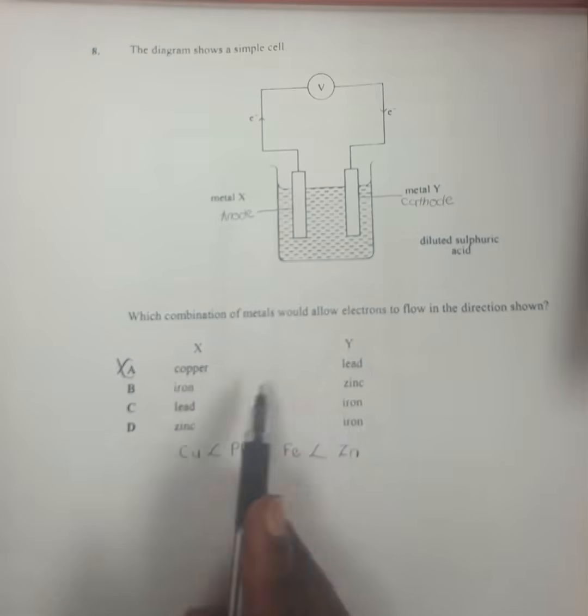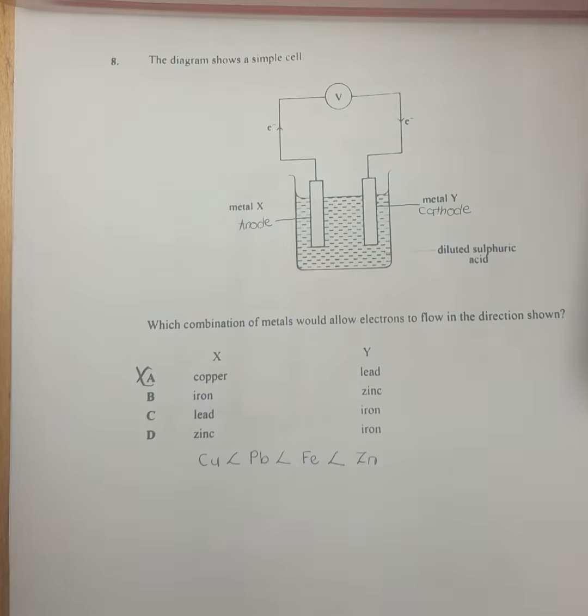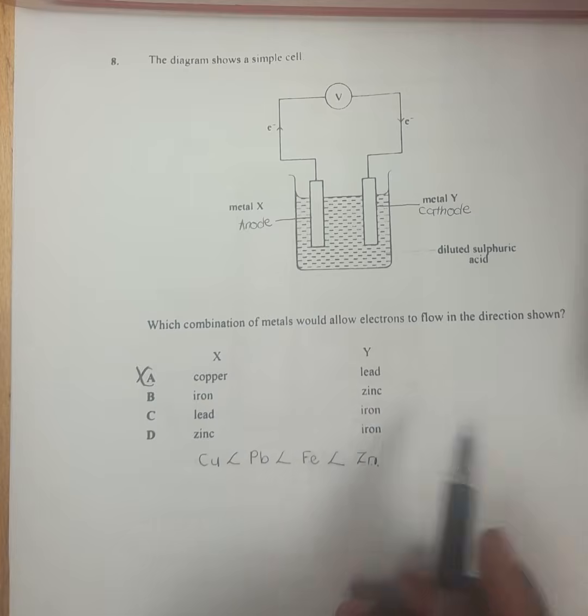And then next combination. In the next combination, we are having iron being our anode, while zinc being our cathode. This is incorrect because iron is less reactive than zinc. So we are supposed to have the more reactive at this side and less reactive at this side.